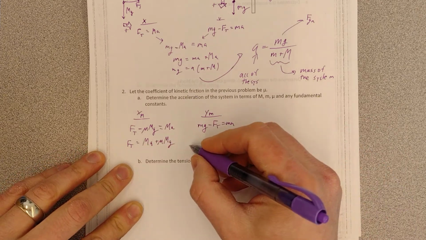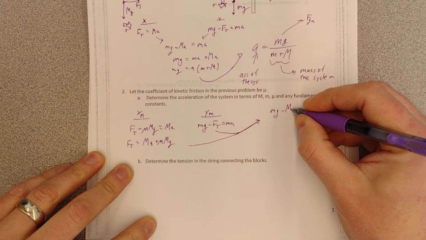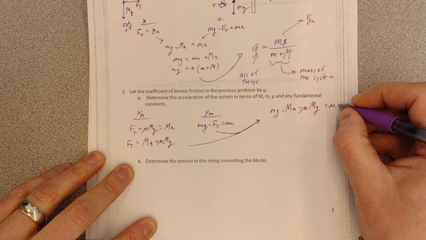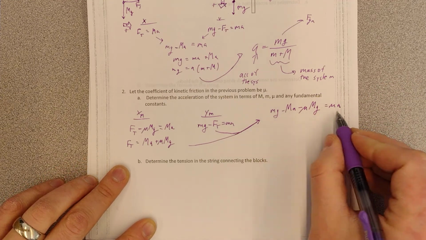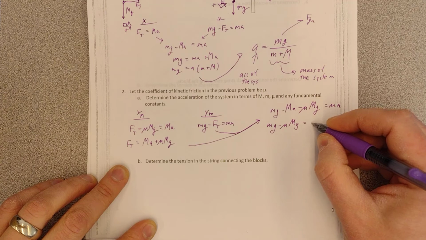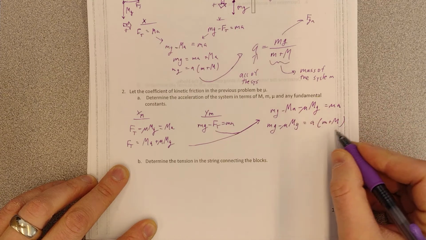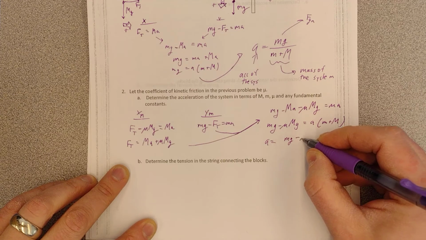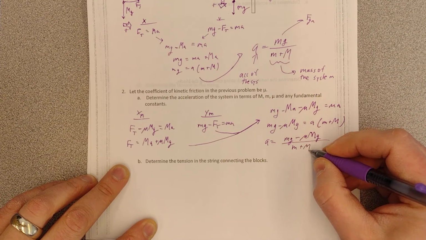So now when we put these together, right, we end up with little mg minus big MA minus mu times big MG equals MA. All right. So now we see kind of an interesting result. Bring this over here like we did before. I'm just factoring that out right now, right as I'm doing it. So I get A equals the force of gravity on the little hanging mass minus the force of friction on the big mass divided by the total mass of the system.